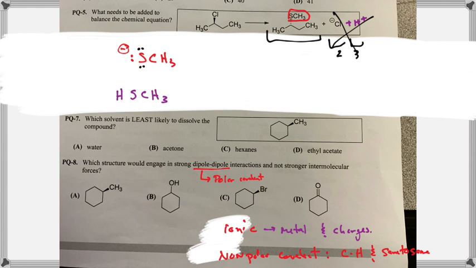So we can now go through and look at our answers. Do we see ionic in any of our answer choices? No? Well, that kind of sucked. We memorized something that didn't get an elimination. Do we have anything that's nonpolar covalent?